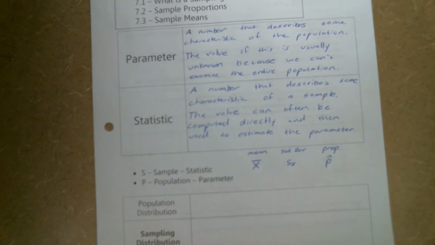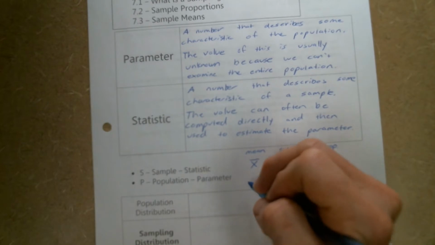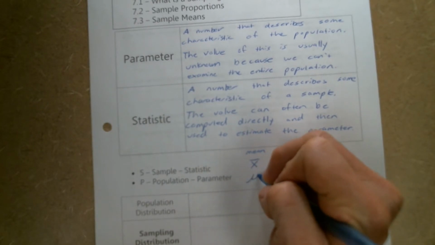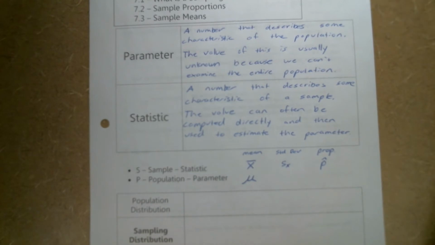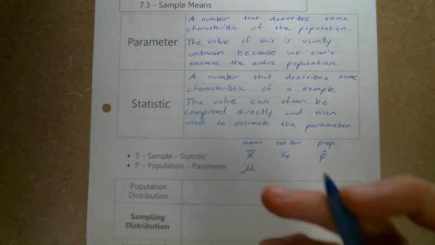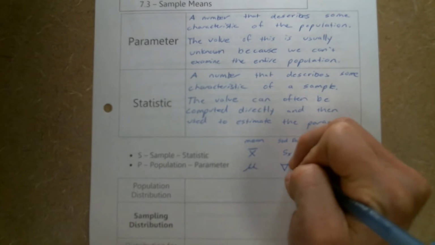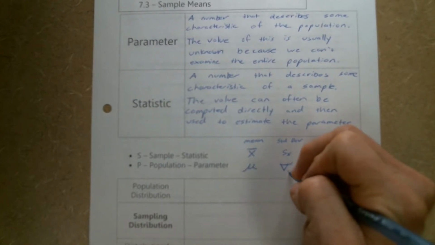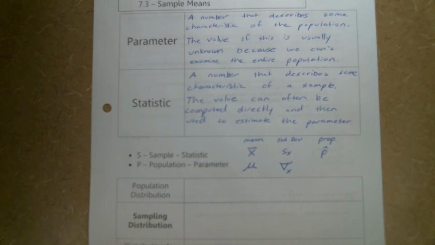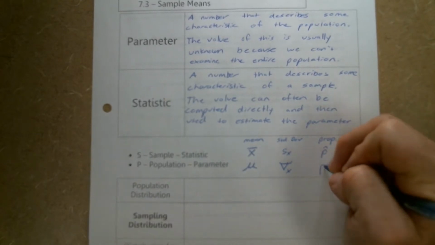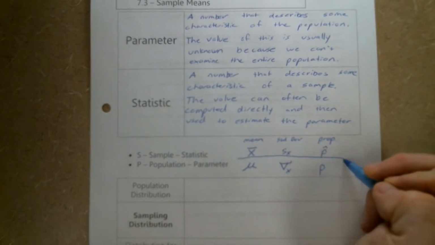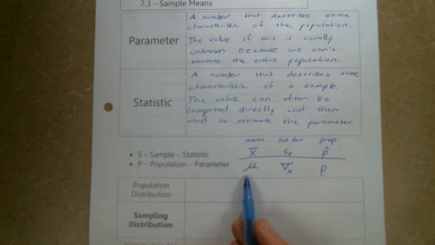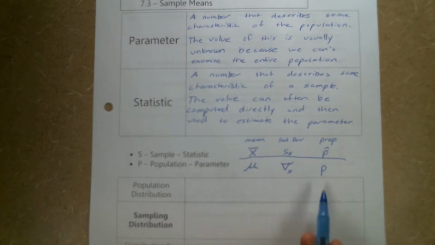In comparison, when we're talking about a population, we use mu for our mean, a lowercase sigma for standard deviation, and for a population proportion, it's just p without the hat. So when we're dealing with samples, we use these symbols; for the parameters in the population, we use mu, sigma, and just the regular p for proportion.